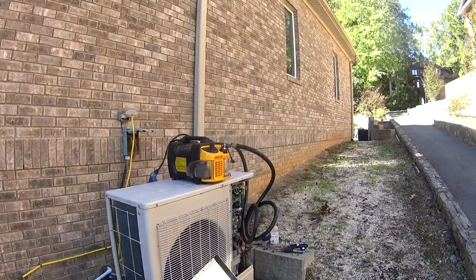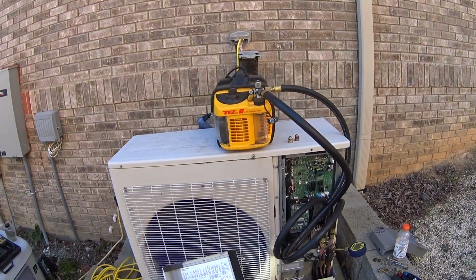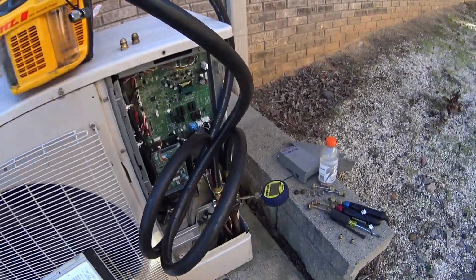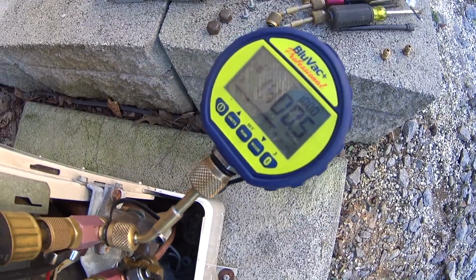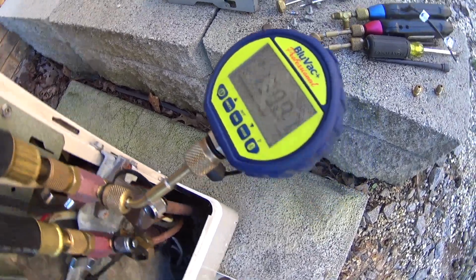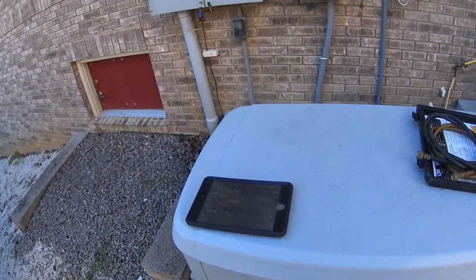We got the TES 8 vacuum running, and we're pulling down. It's kind of slow going, but it is going.